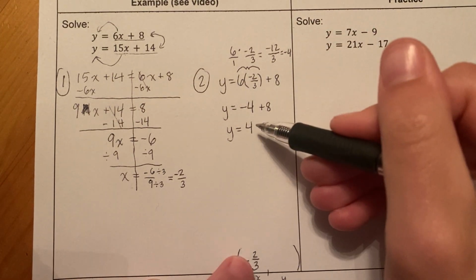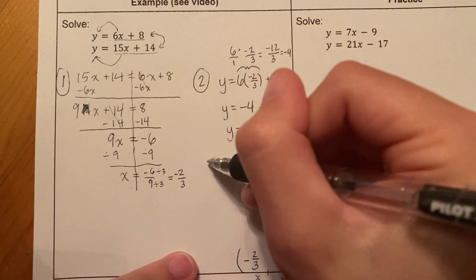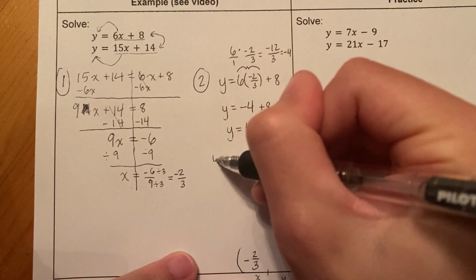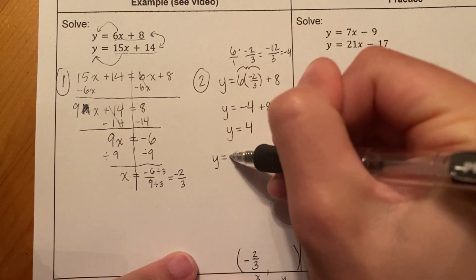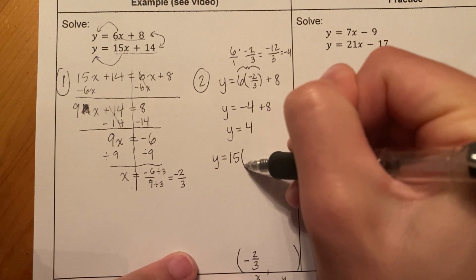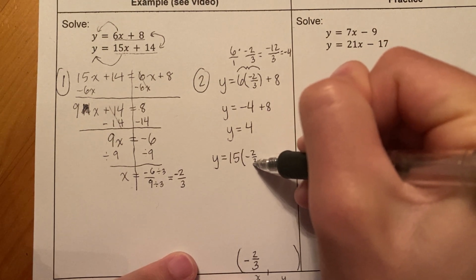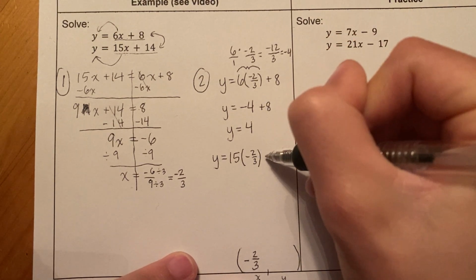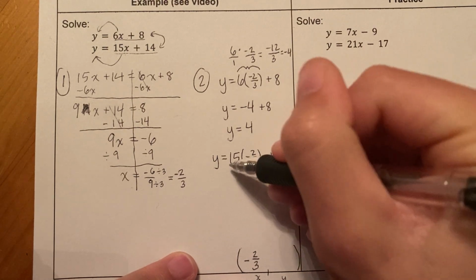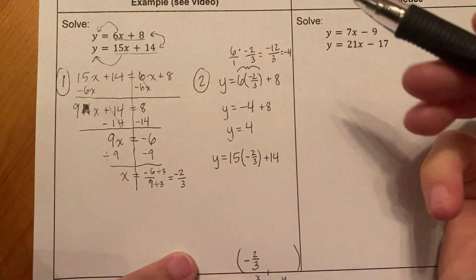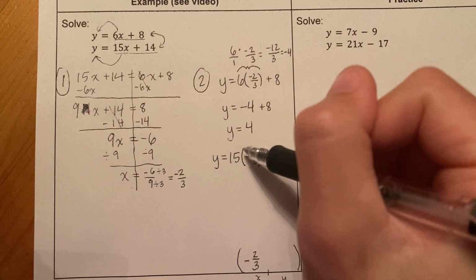Now, I could be done here, but a better option is for me to plug this negative 2/3 into the other equation as well as a way of checking it. So here's my 15 times negative 2/3 plus 14, right? That's 15x plus 14. I'm plugging in my x. I'll do this math over here.